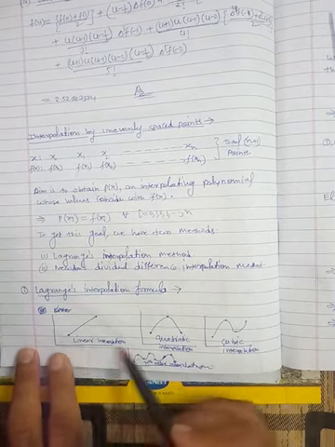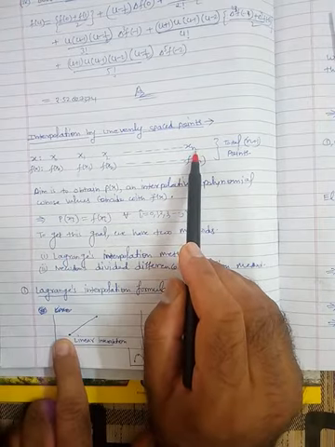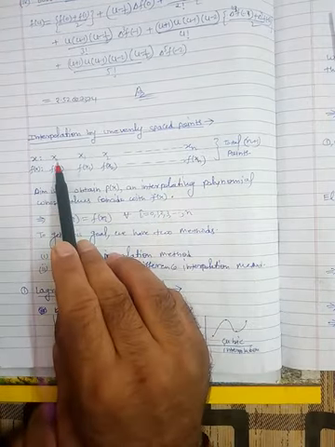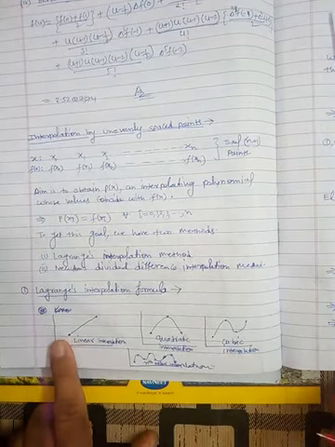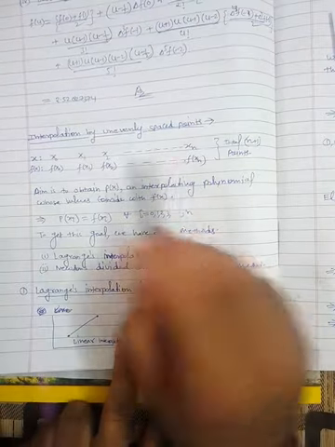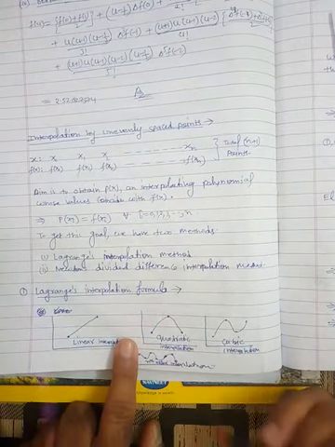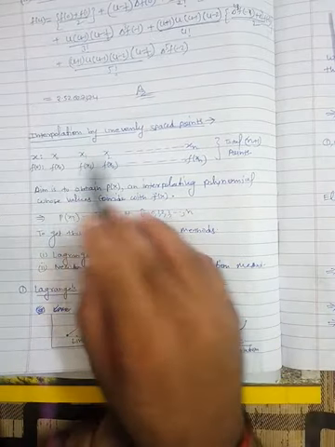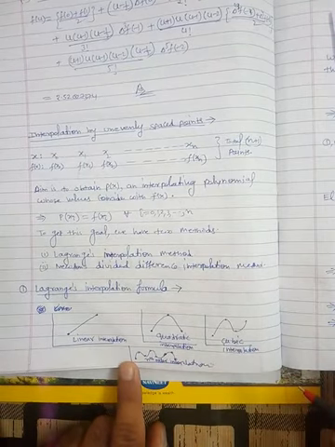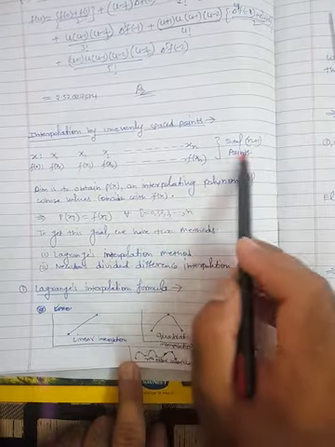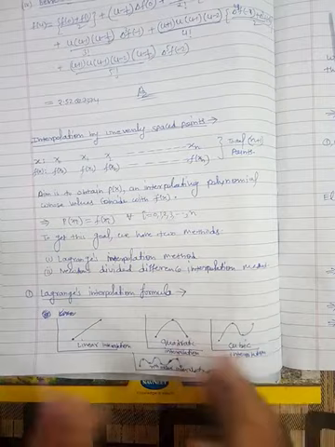Suppose we have two data points only. For example, here n is 1. If n is 1, then we will have x0 and x1, that means two data points only. Then we can fit a linear interpolation. If we have three data points, then we can fit a quadratic interpolation. If we have four data points, then we can fit a cubic interpolation. That's why if we have these n plus 1 data points overall, then we can fit an nth degree polynomial. This phenomenon is shown here.